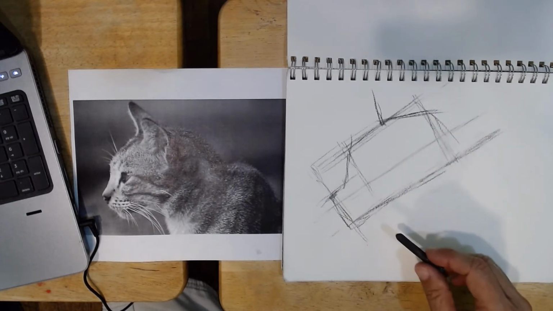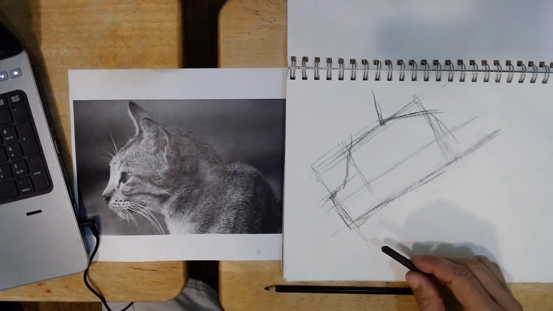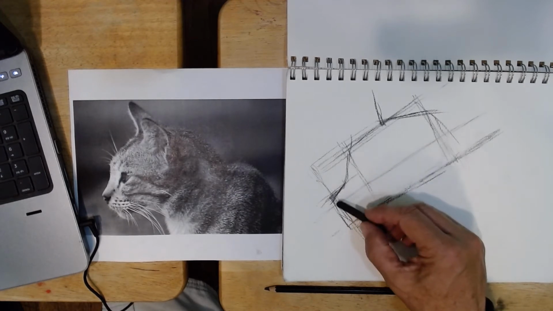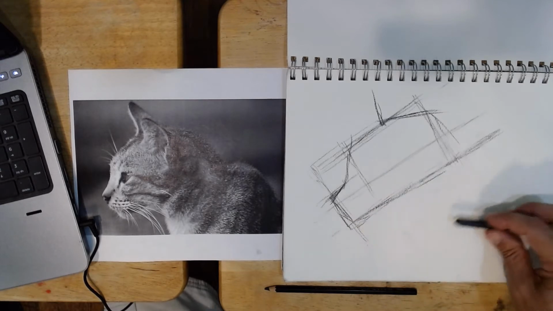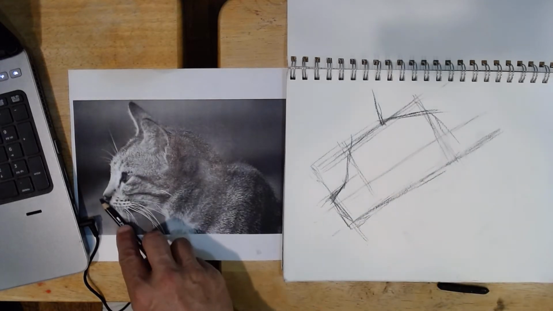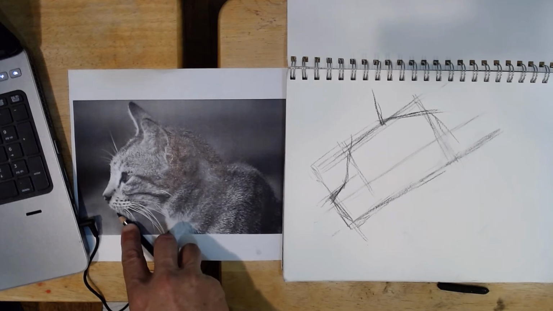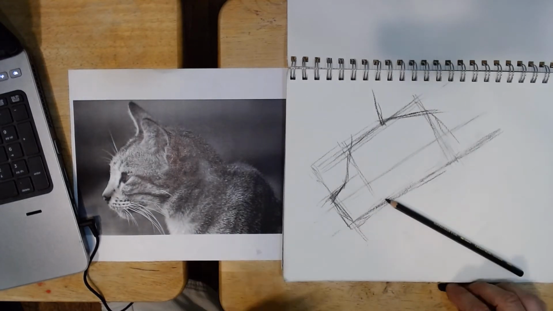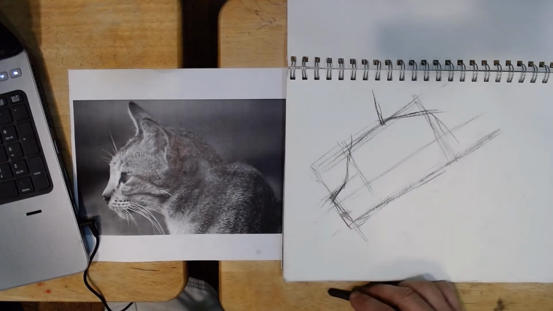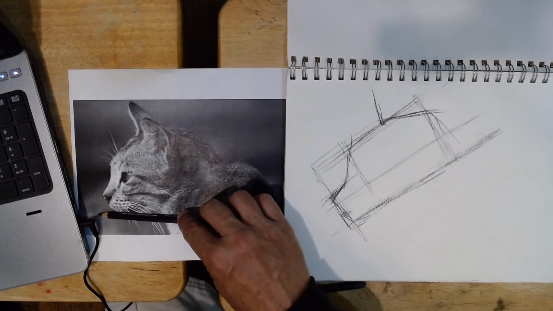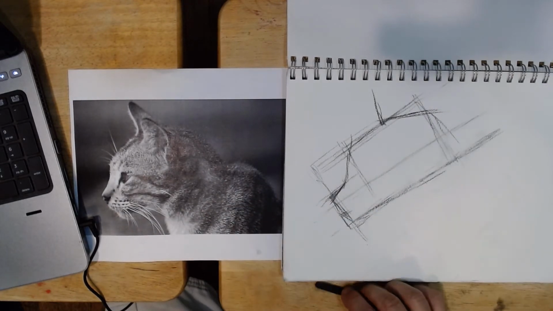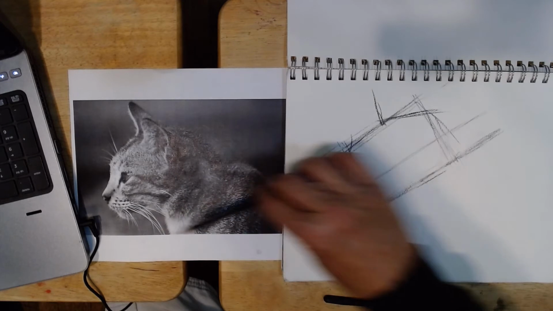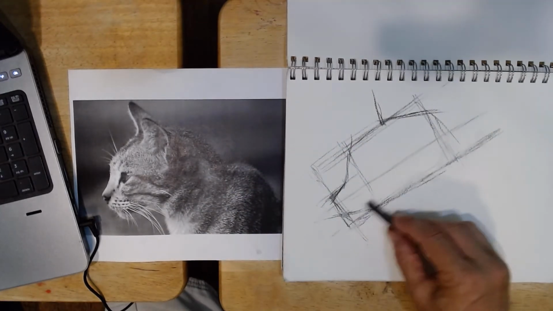So right now it's not looking much like a cat, but we've got the general shapes here. It's going to slope down a little more. Now how far down? If we measure from the chin to the upper lip, if that's what cats have as lips, not quite half. Somewhere about here. The mouth starts at an angle like this, and then it sort of flattens out, tips up a little bit, more like that.